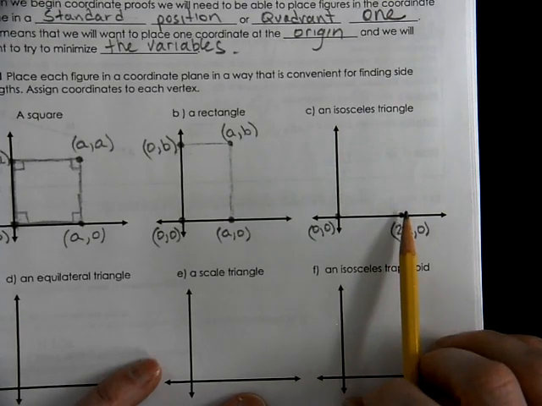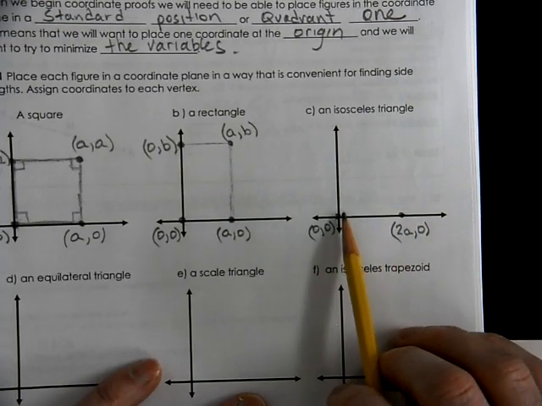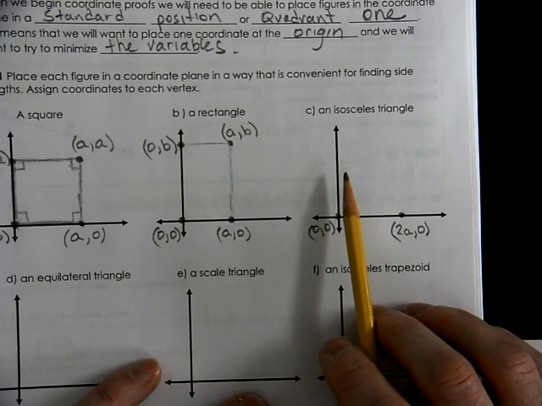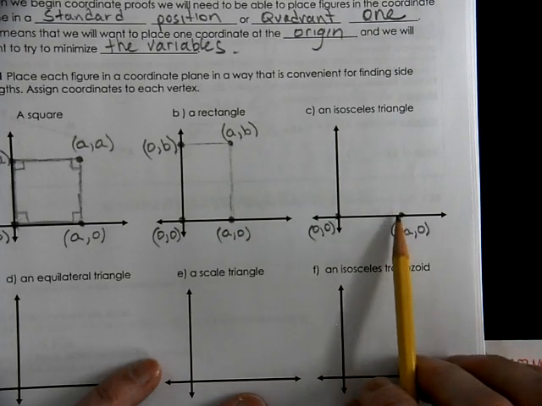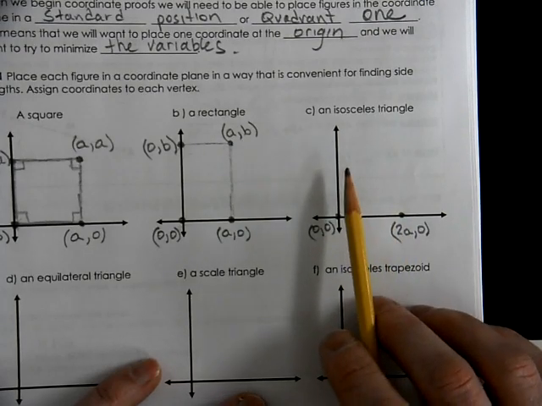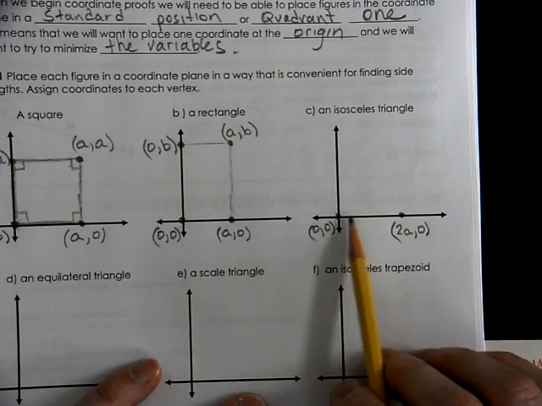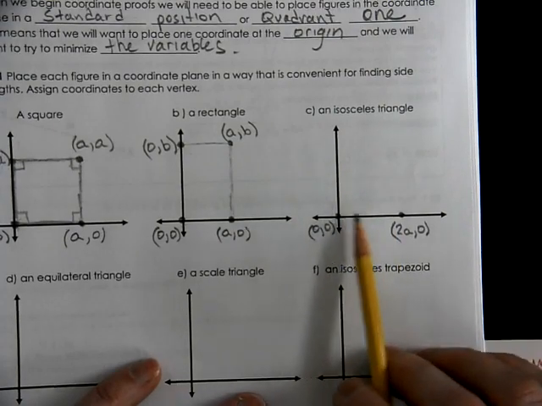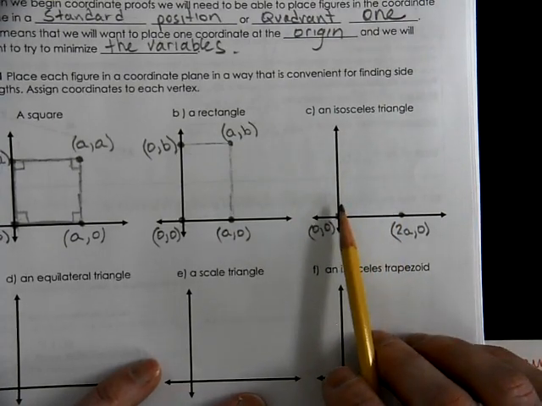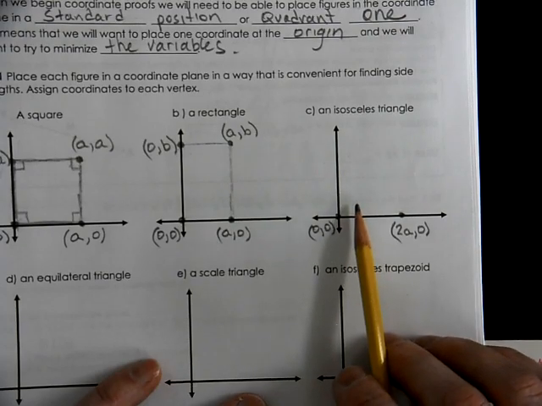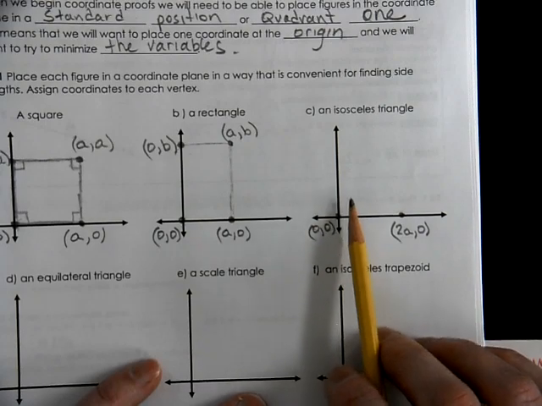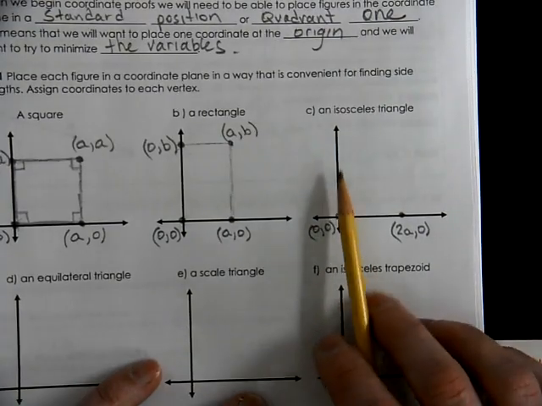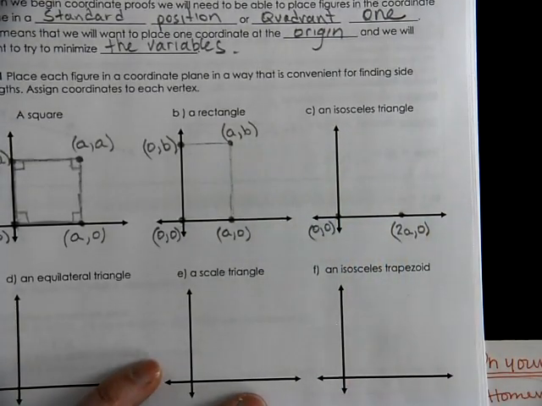Of course, we could probably create an isosceles triangle by putting a point on our y-axis up a length of 2a, and then we'd have two sides the same. That would work. But that would require us to have this right angle. Every isosceles triangle is not required to have a right angle. So let's not put it on the y-axis.